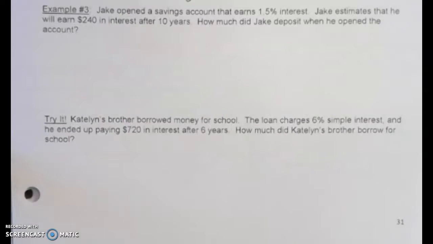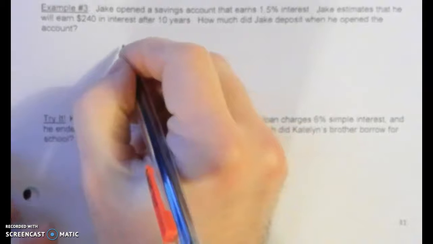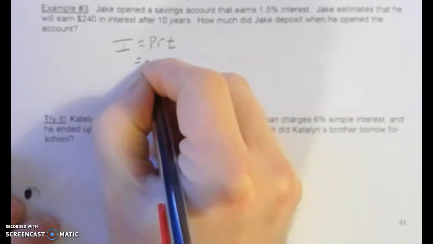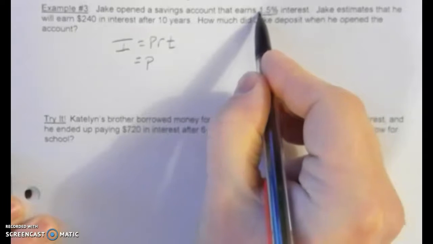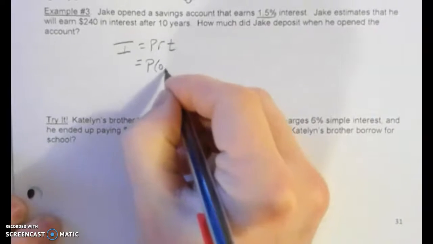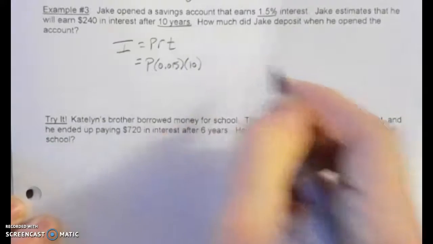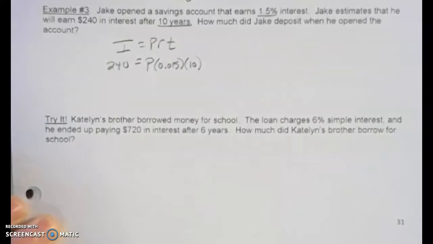The next problem tells us that Jake opened up a savings account that earns 1.5% interest. Jake estimates that he will earn $240 in interest after 10 years. How much did Jake deposit when he opened the account? Well, that's the principal that we're going to be looking for this time. So I equals PRT, and P, the principal, is what we're looking for. There's your interest rate, 1.5%. Move the decimal twice to the left, which is going to be 15 thousandths. And our time this time is going to be 10 years. And for the amount of interest, he's assuming that he's going to earn $240 in interest.